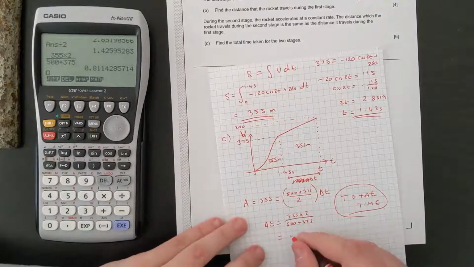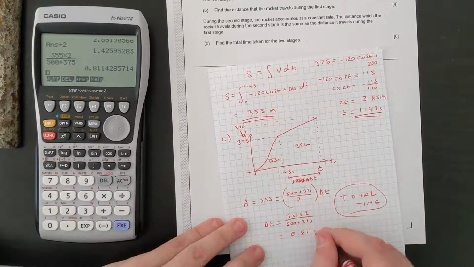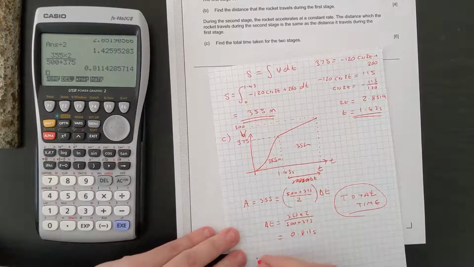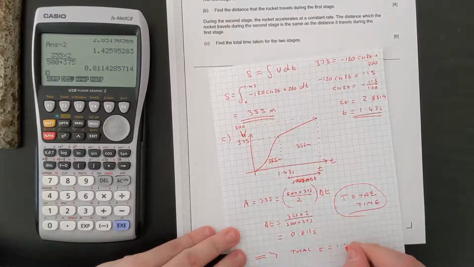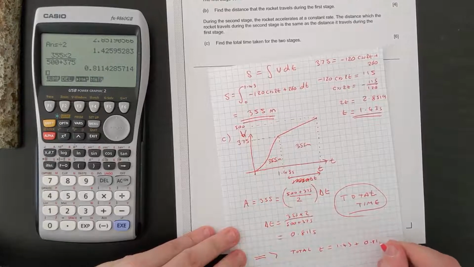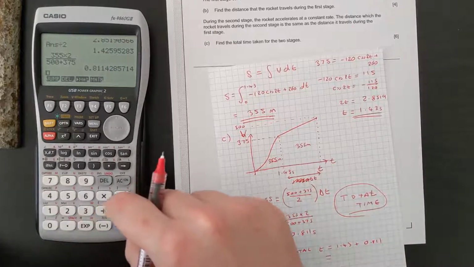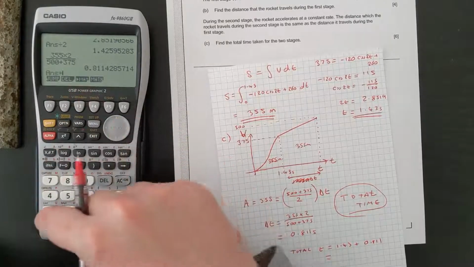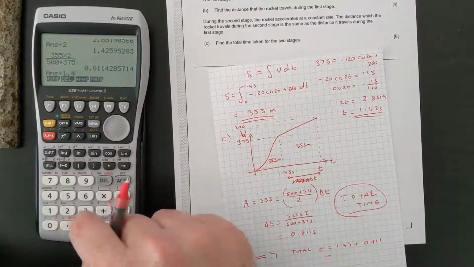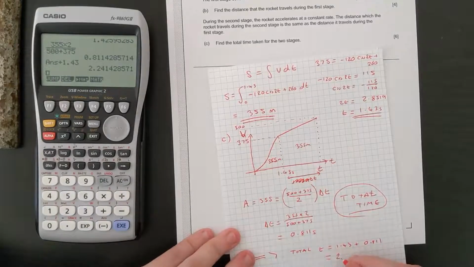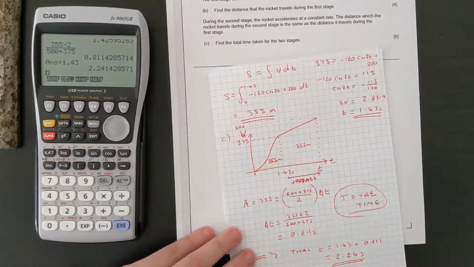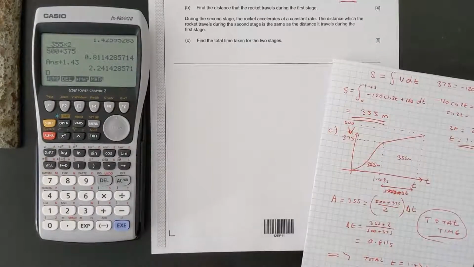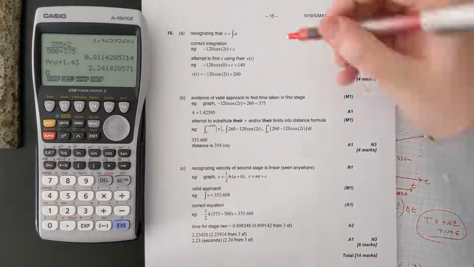that's what I wanted to do, is equal to 0.811 seconds, and therefore my total time is equal to 1.43 plus 0.811, which is 2.24 seconds.